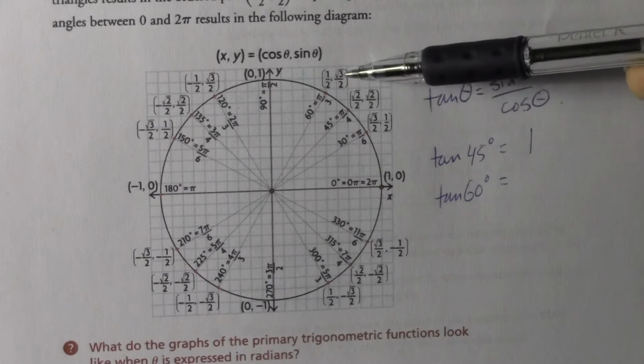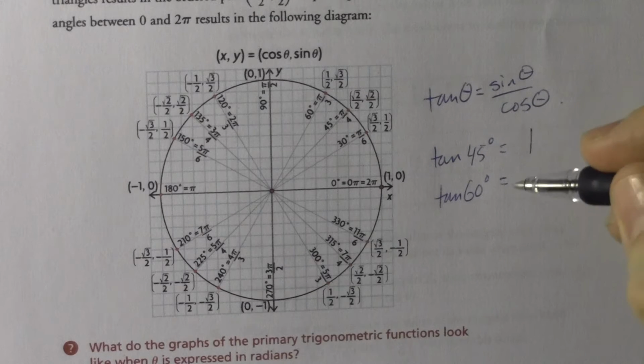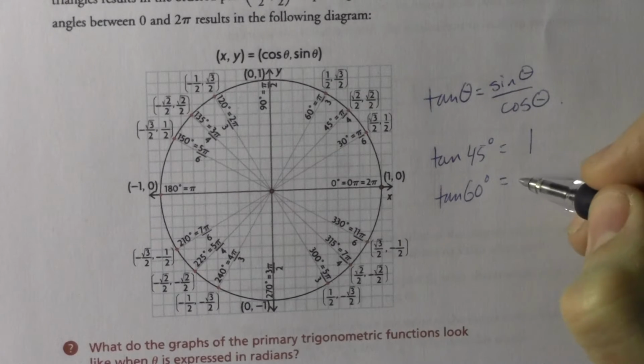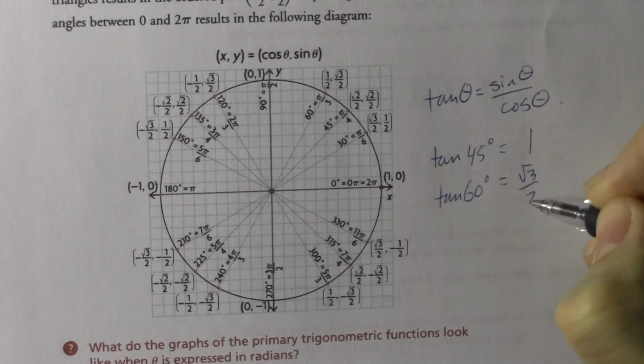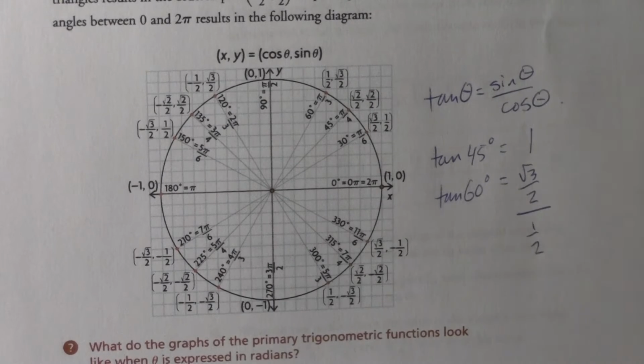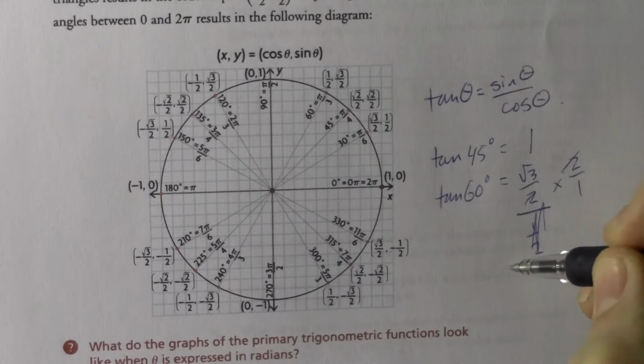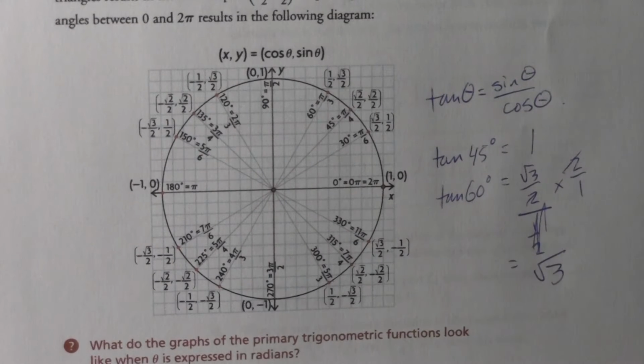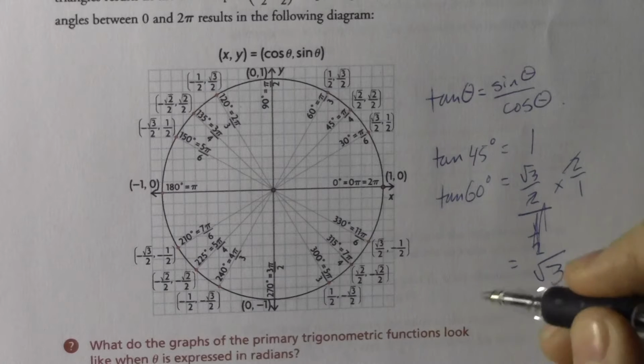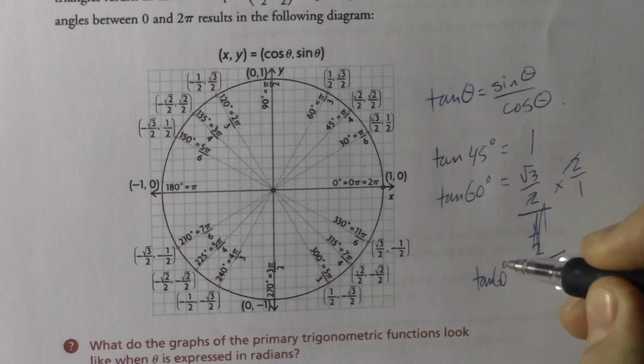Would be 1 over 2 over root 3 over 2. No, the other way, right? Yeah, root 3 over 2 over 1 over 2. Okay, and then when you divide by a fraction, you actually multiply by the reciprocal, right? Okay, so tan 60 is root 3.